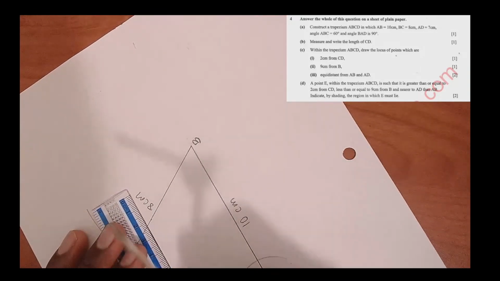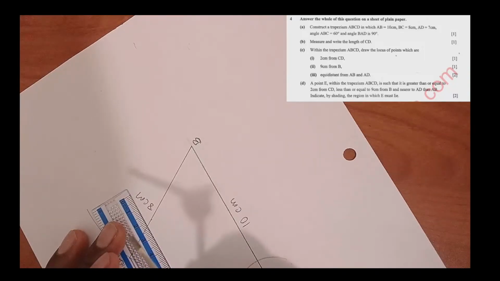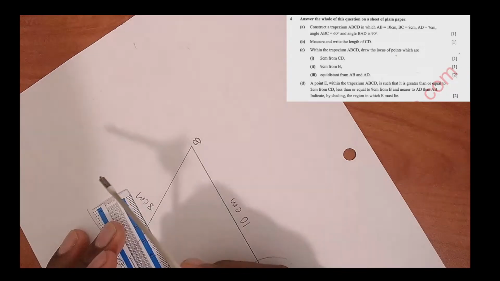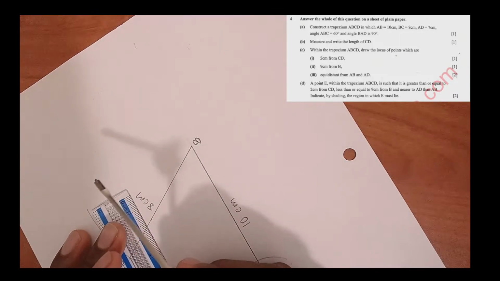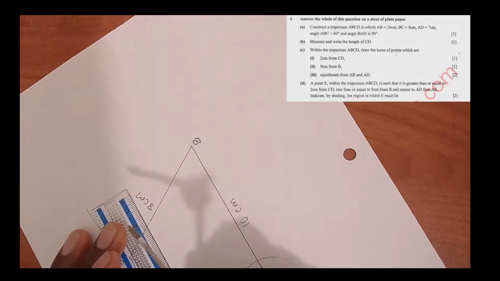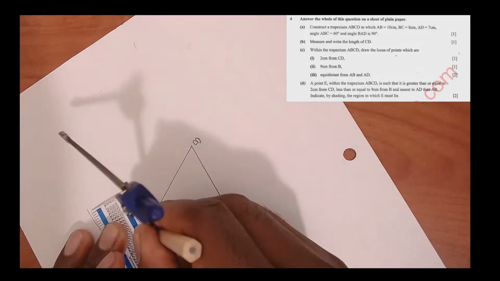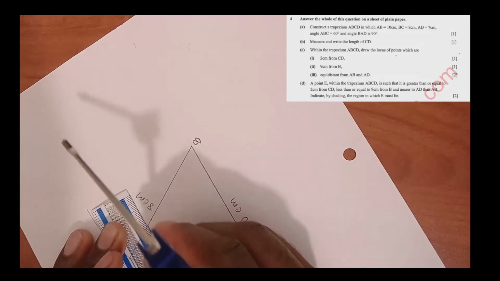But remember, again, you are within the trapezium. All right, so let's see again. Okay, so within the trapezium, like that.